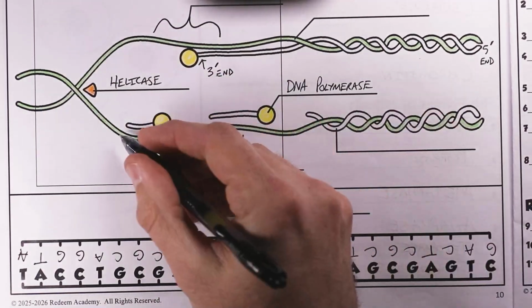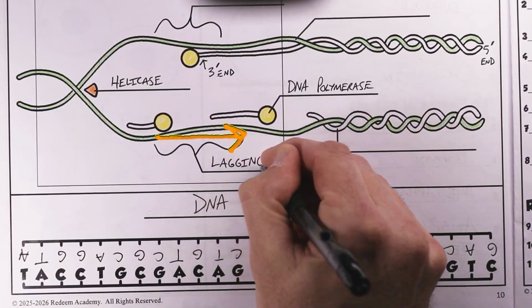And so because of that, this side is called the lagging strand. He's lagging behind. He's going and falling off and coming back and going behind and falling back. And he keeps going and he's catching up, but he's slowly catching up and lagging behind in his progress. So it's called the lagging strand.